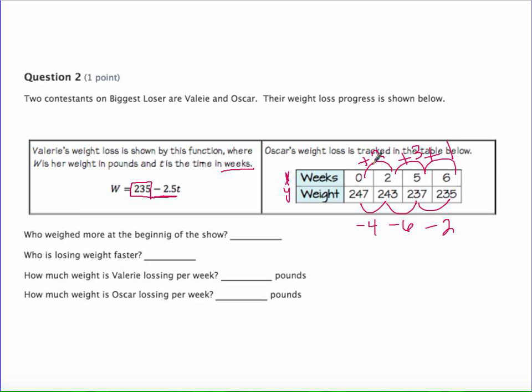So negative 4 over 2 is negative 2, negative 6 over 3 is negative 2, negative 2 over 1 is negative 2. So the rate for Oscar is going down 2. The initial weight is at 0 weeks. That's the y-intercept. So the initial weight for Oscar was 247. So it said who weighed more? Oscar.